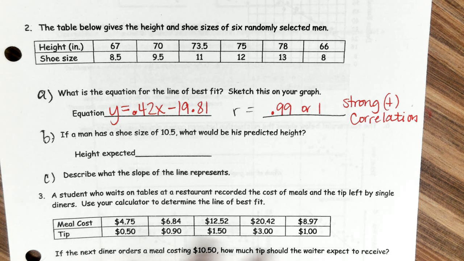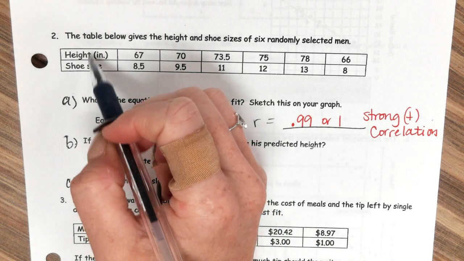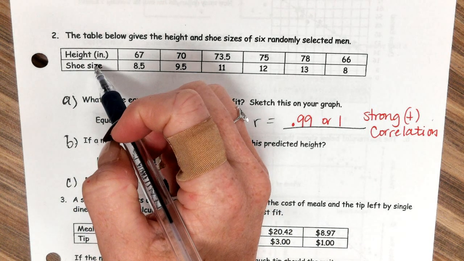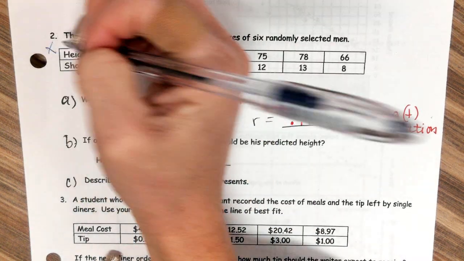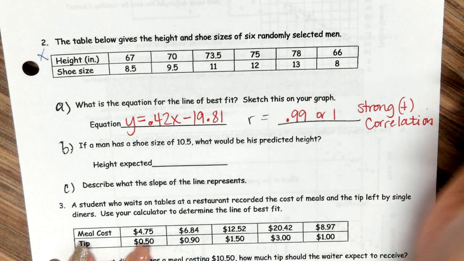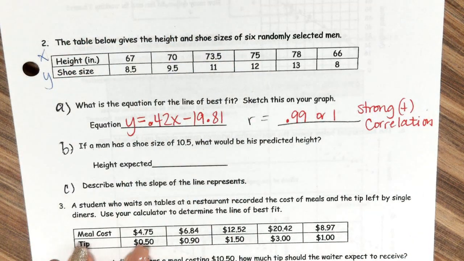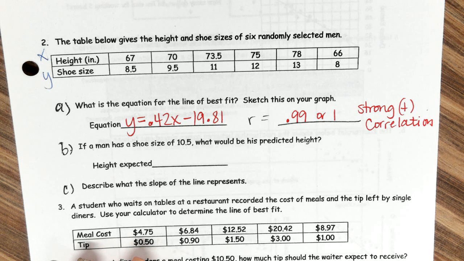All right, B, if a man has a shoe size of 10.5, what would be his predicted height? So think about this. Which one of these was the X? Okay, the shoe size was the? So what am I going to plug in 10.5 for?